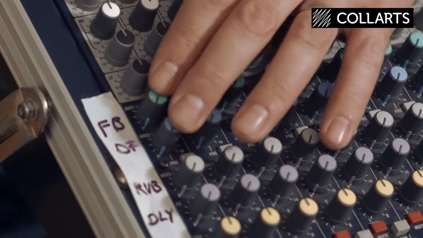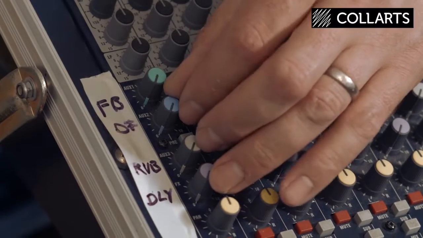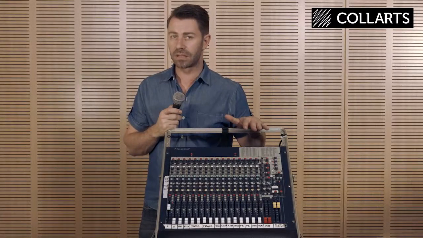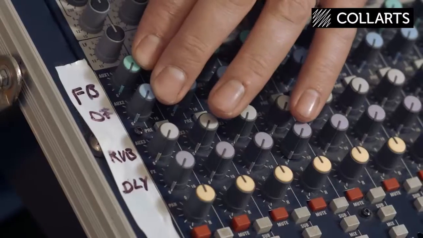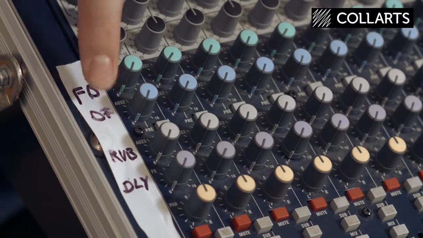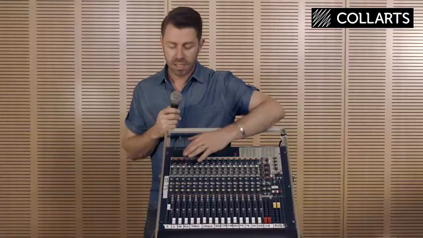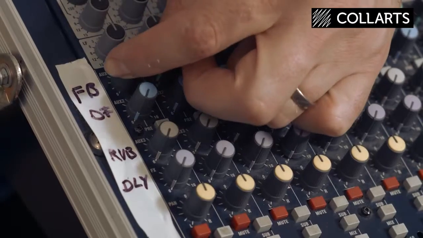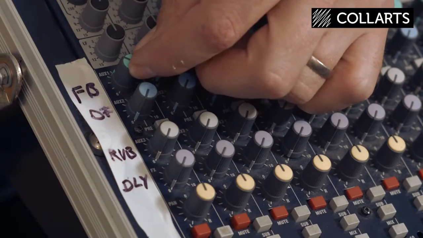Auxiliaries. Auxiliaries are for sending an extra copy of the signal that's in this channel out of the mixing console for something else. So usually for these first two here, which we have temporarily labeled FB for fallback and DF there for drum fill. So these are basically going to the fallback monitors on stage. So when someone's on stage and they're talking to their microphone and they have their own little speakers, you turn up this and that will turn up those speakers for them on stage.